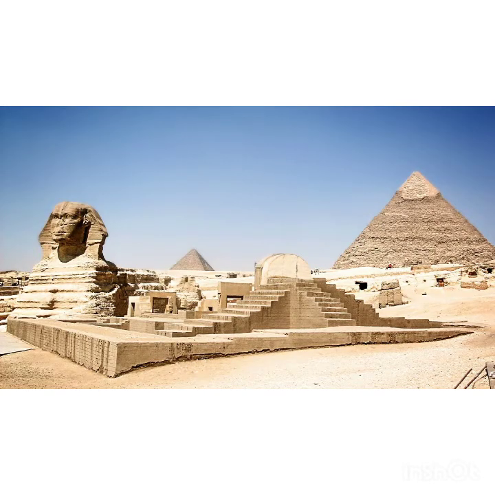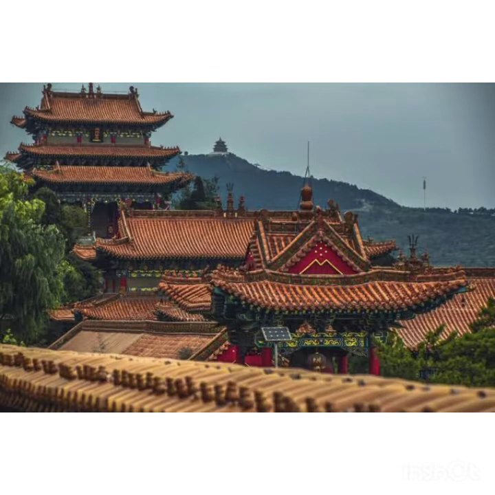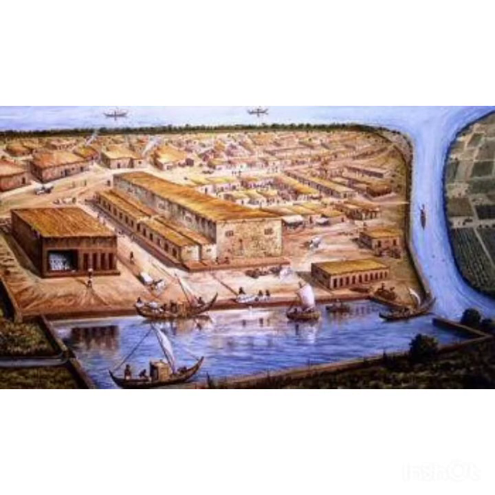Egyptian civilization lived near the river Nile which is in the eastern part of Sahara Desert in North Africa. Chinese civilization lived in the valley of the river Honghe in China, and Harappan civilization lived in the valley of the river Indus in north and western part of the Indian subcontinent.